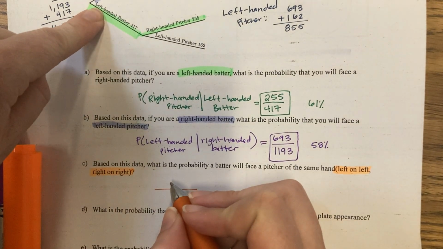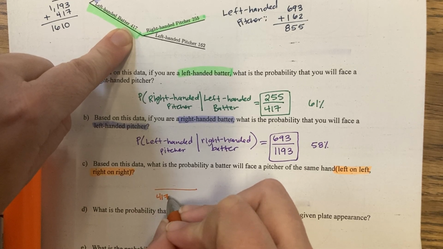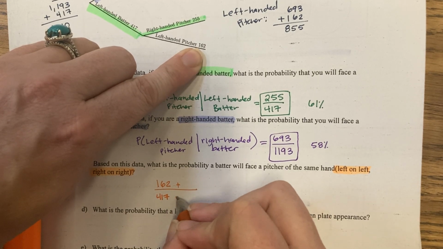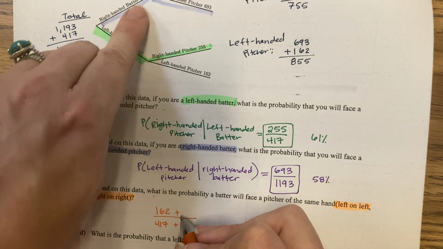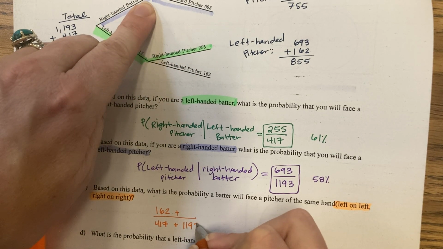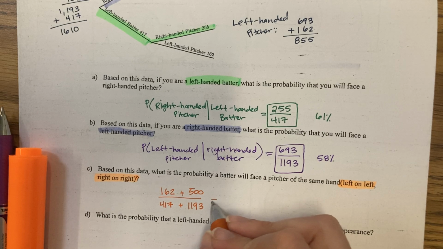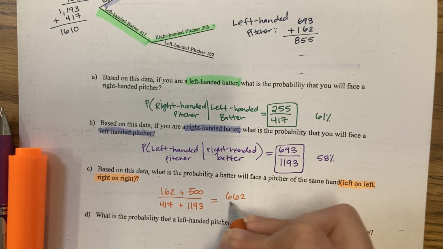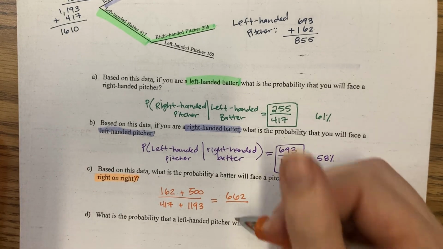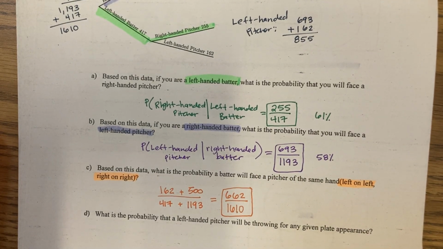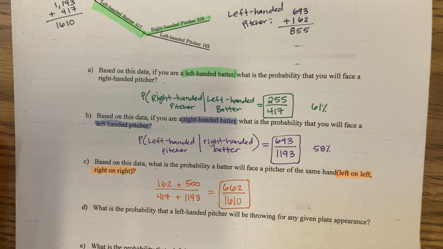Left is 417 on left, and the probability for right on right, and if I want the percentage, 662 divided by my total, 41%.